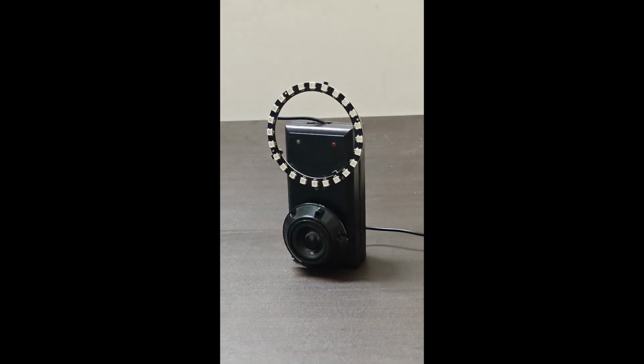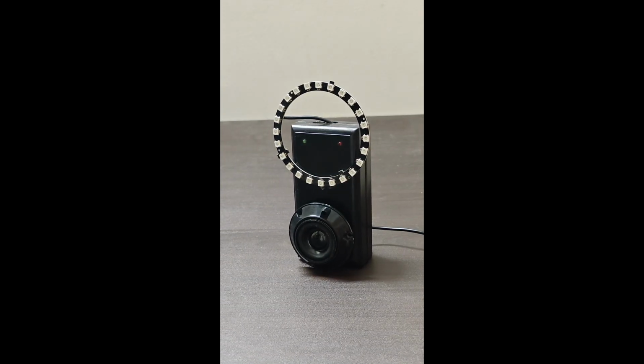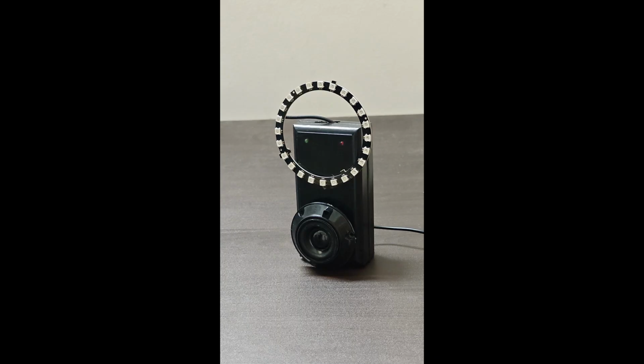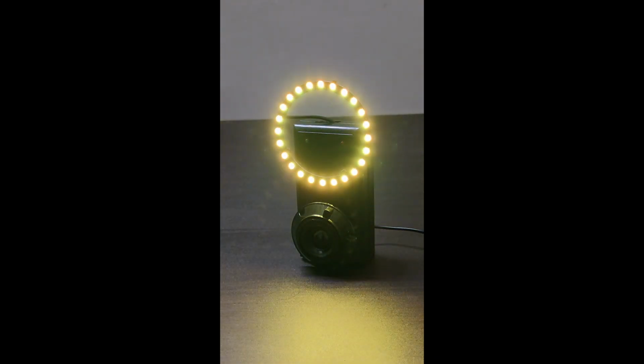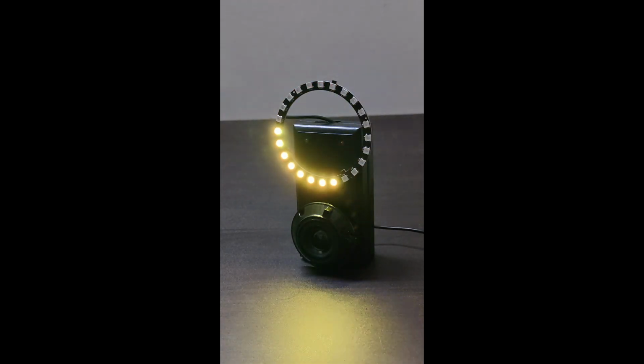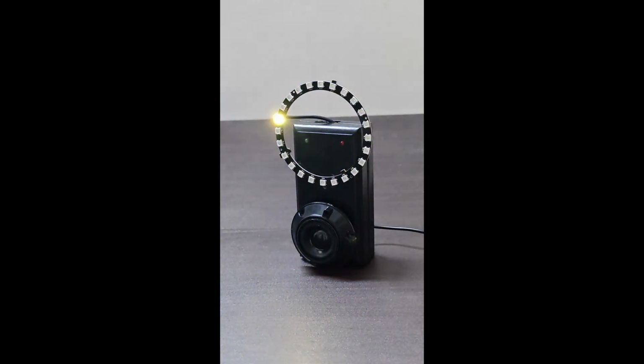Let me show you just how it looks when it's lit up. Looks like that. Or you can have some effects. Of course, multiple colors are there, so you can have almost any color.